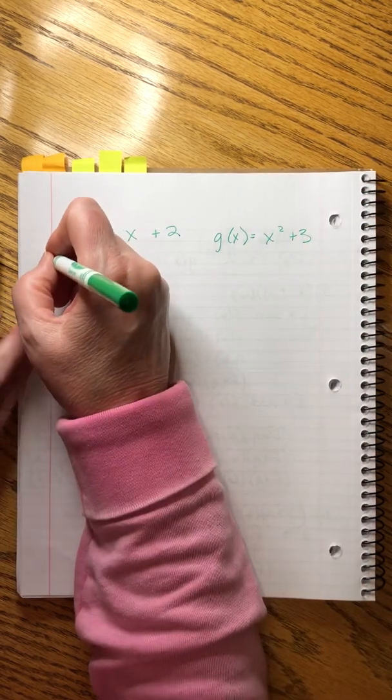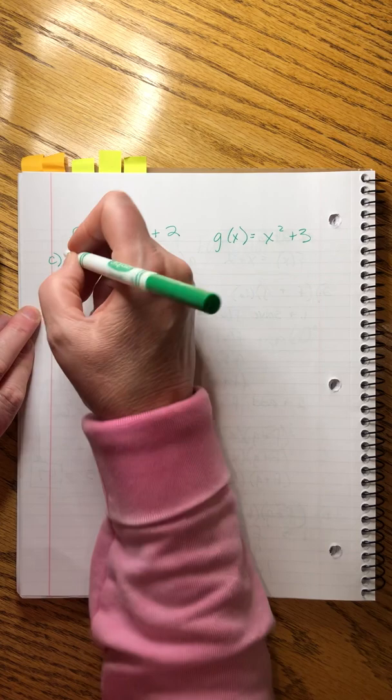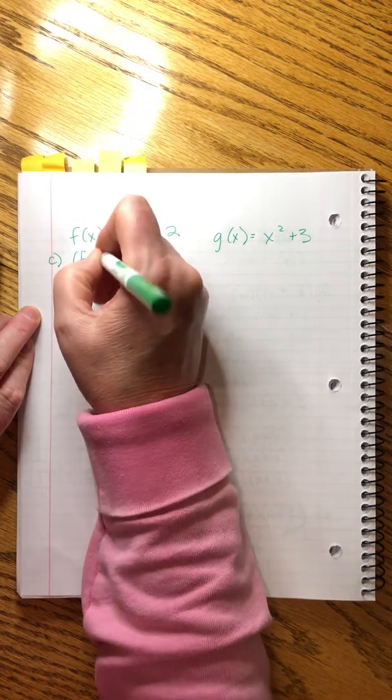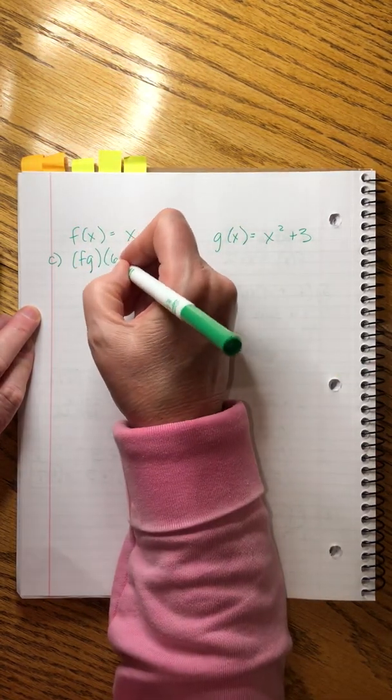Okay, so now for this third one, C, John wants us to multiply, which he designates like so.